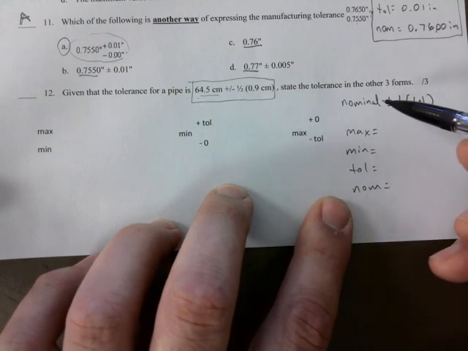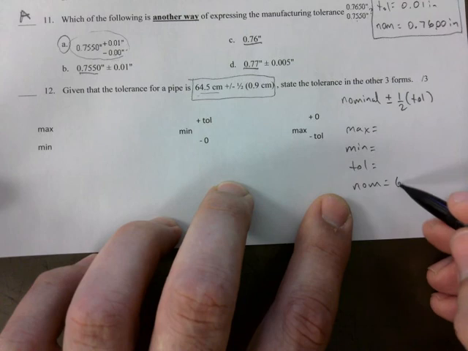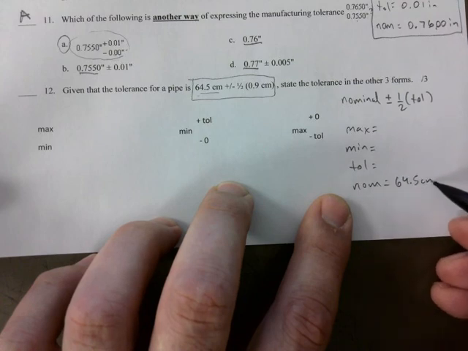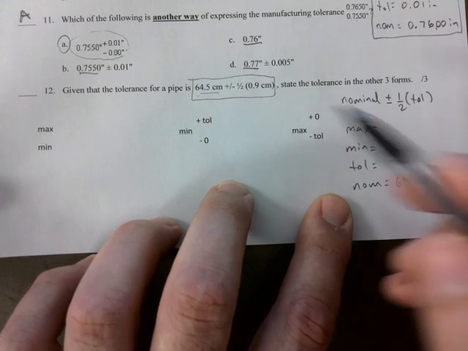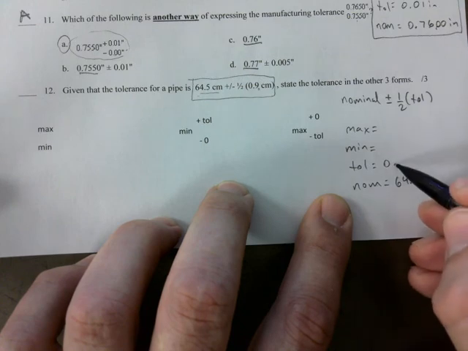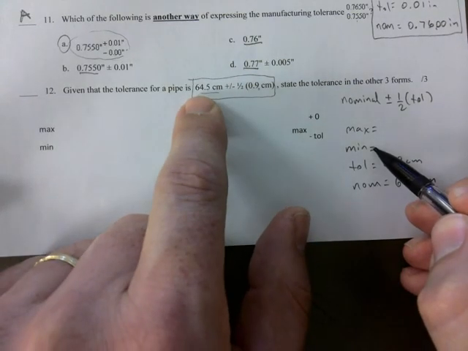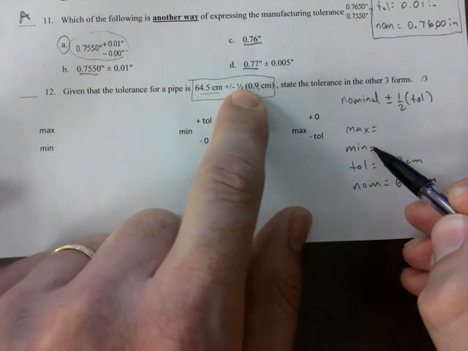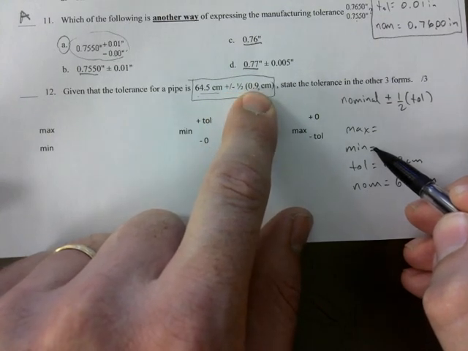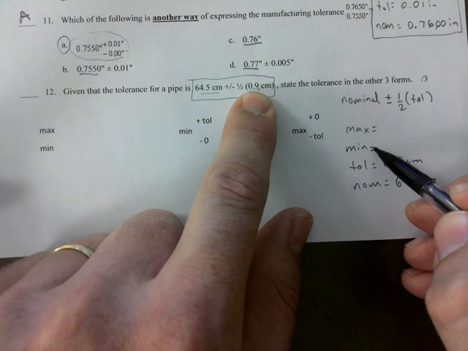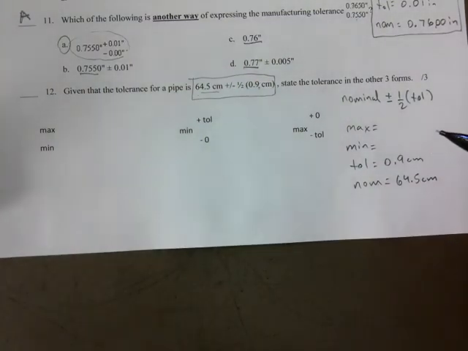So the nominal is 64.5 centimeters. It's always the big number in front. The tolerance is what's inside, 0.9 centimeters. The min is taking this and then subtracting half of that. Let's do that here. Where's my calculator?